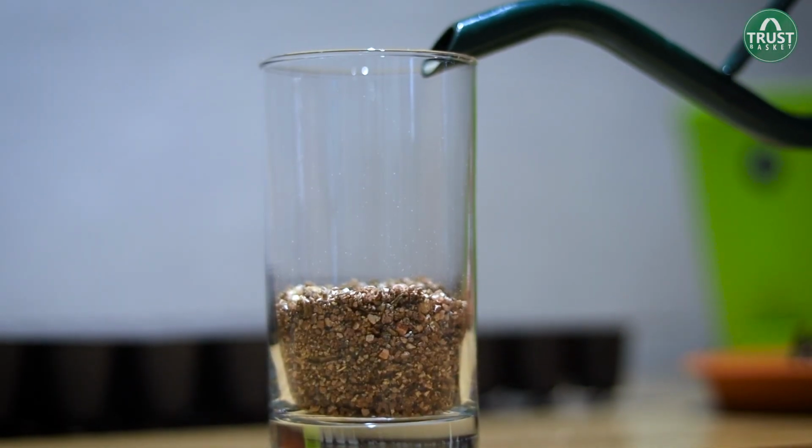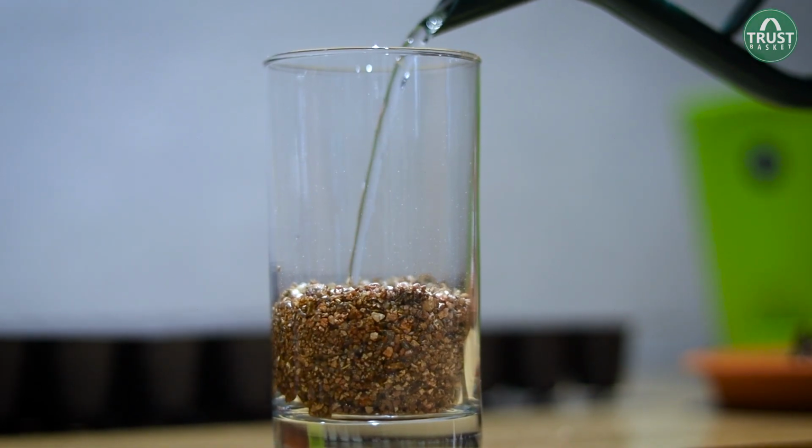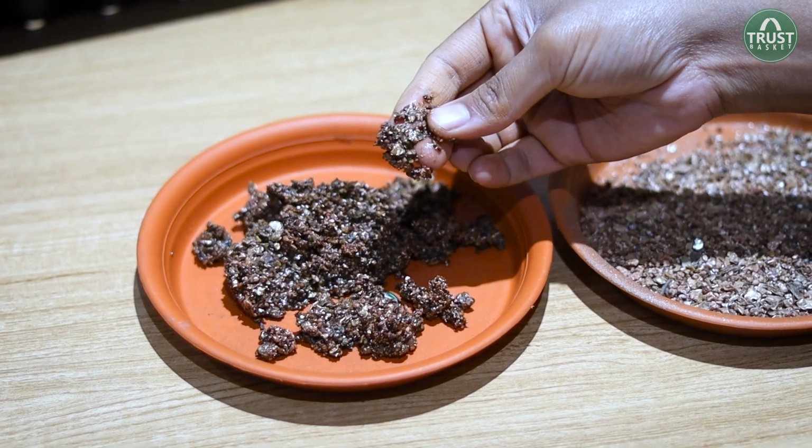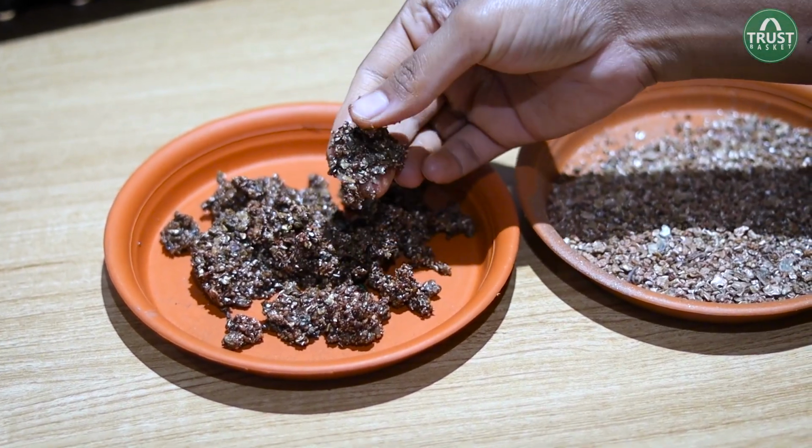When coming to water retention in more detail, vermiculite absorbs water like a sponge. It actually expands 3 to 4 times its original size. Whereas perlite doesn't absorb water as much as vermiculite. It just holds water within the tiny pores present in them.